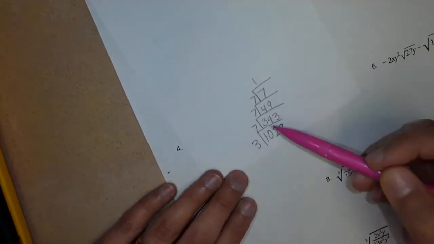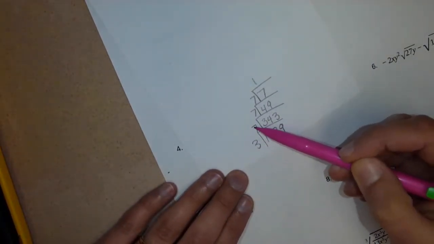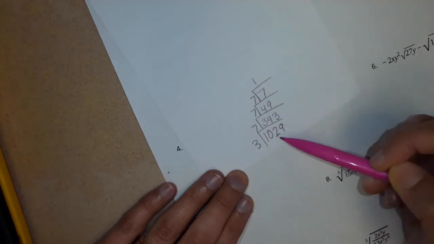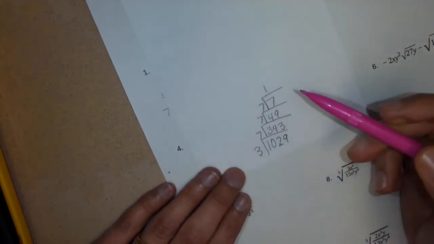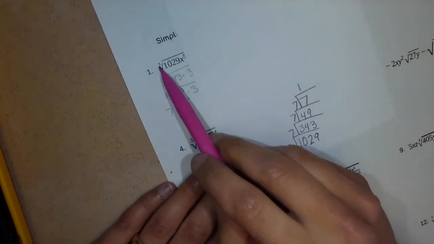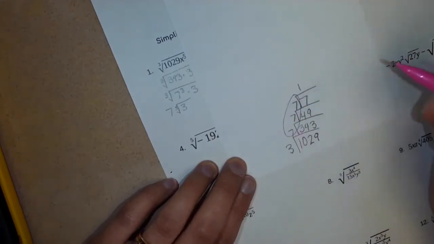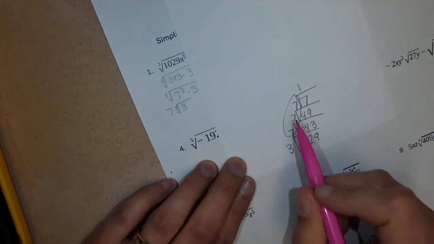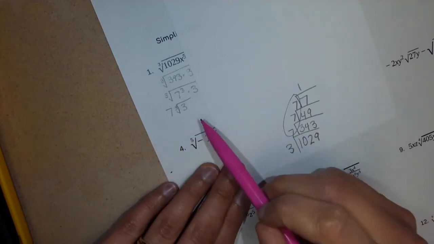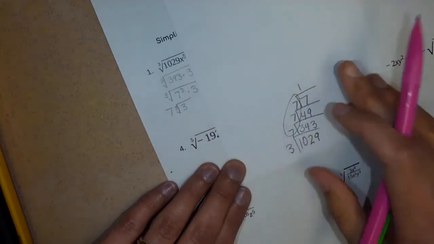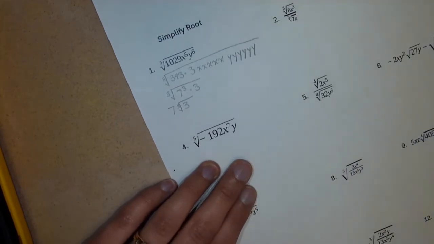So this is a prime factorization. 3 times 7 times 7 times 7 is equal to 1029. Once you have your prime factorization, we look at our index; we're looking for groups of 3. I have a group of 3 7s, and that means one 7 can come out. 3 is not circled, so 3 stays in. So this is another way that we can do this.